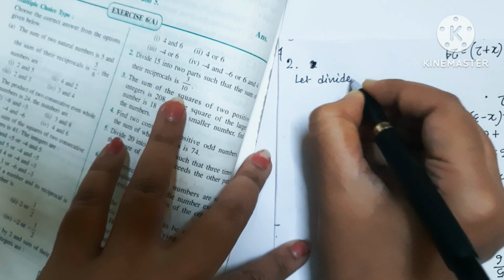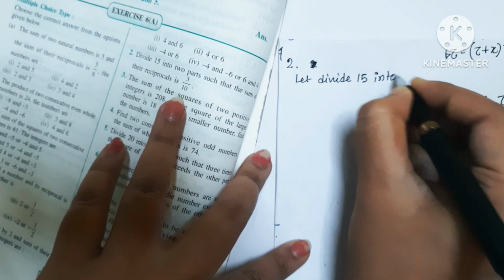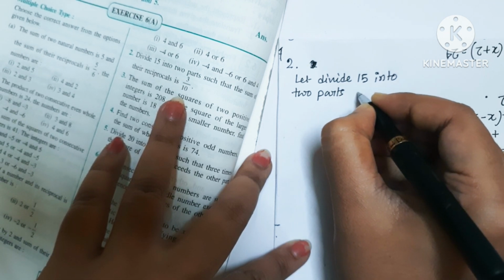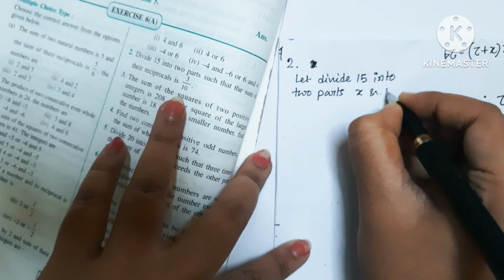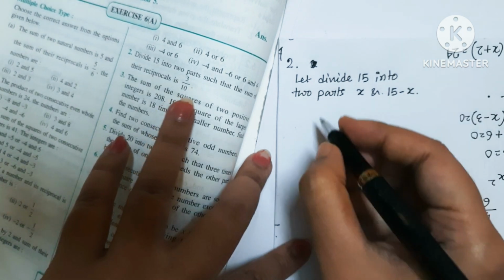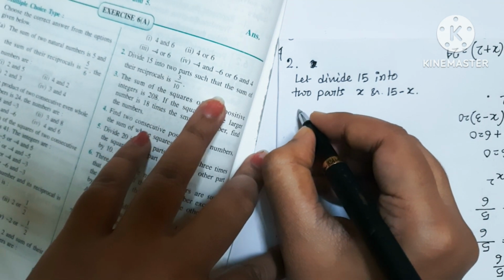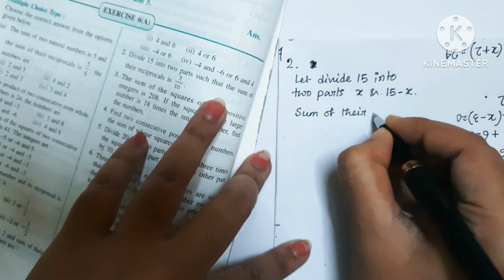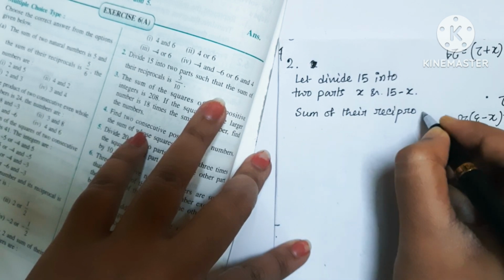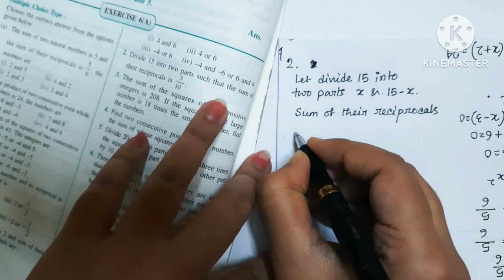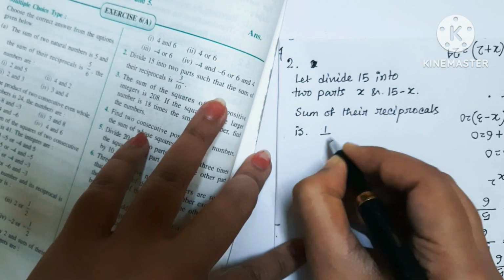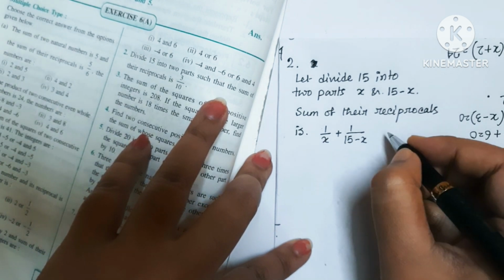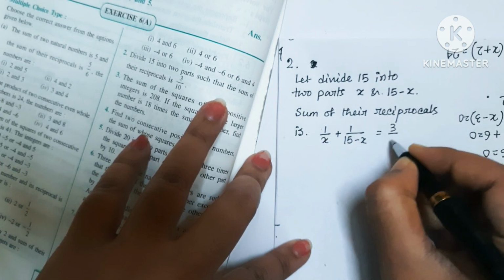divide 15 into 2 parts, x, and another one will be 15 minus x. Okay. Now sum of their reciprocal is 1 by x plus 1 by 15 minus x, and according to the question that will be equal to 3 by 10.